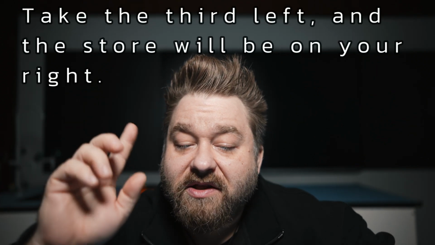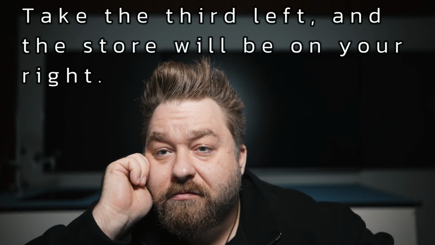So repeat after me. Take the third left and the store will be on your right. Take the third left and the store will be on your right. See, if I slow it down, it still has that same motion, okay? So take the third left, and the store will be on your right. And then you just speed it up, okay? But not too fast, because then you sound crazy. And we don't want crazy. We want nice and fluent.